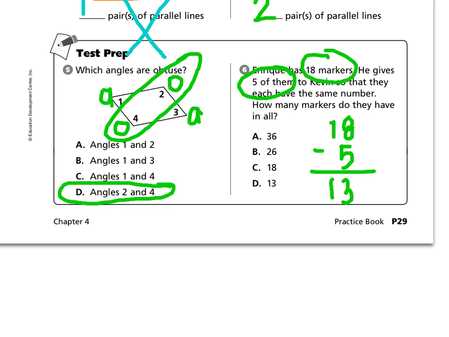But I need to find out how much they have all together. So I have 13 plus 13, and I get 26. Remember to show your work.